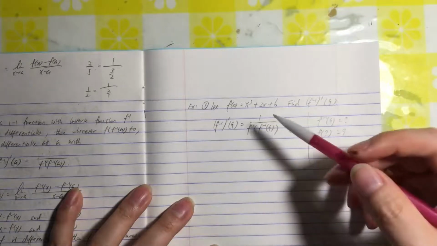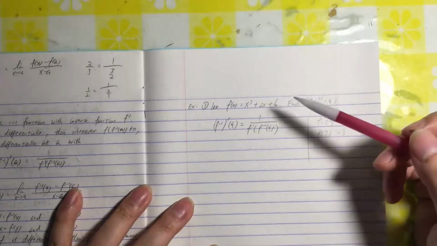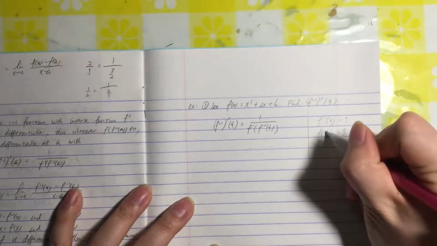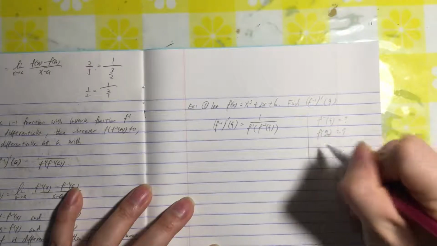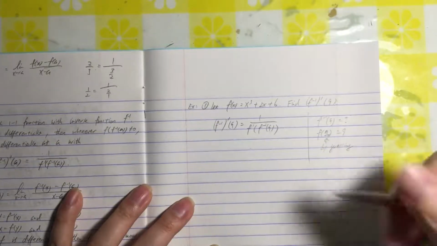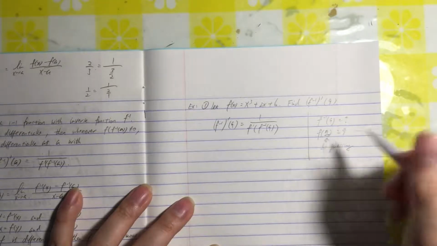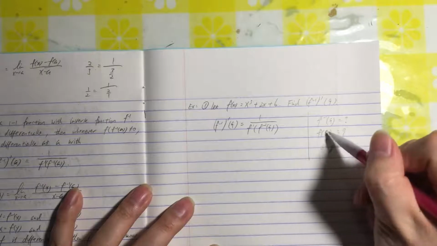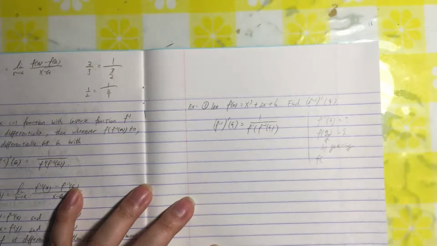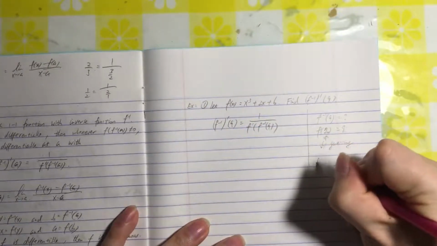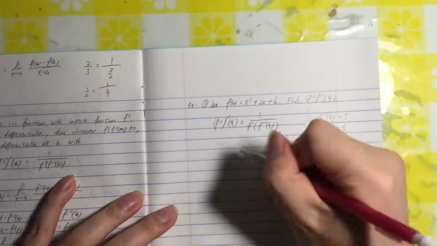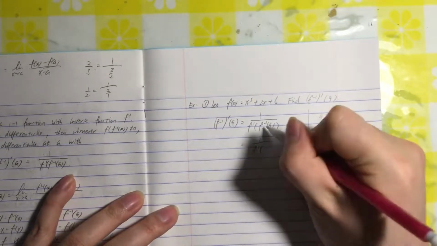Take a guess. If I plug in 1 for x, what do I get? I get 1 plus 2 plus 6, which is 9. So, by guessing, we find out f of 1 is 9, which means f inverse of 9 must be 1. If f maps 1 to 9, f inverse will map 9 back to 1. So f inverse of 9 is 1.